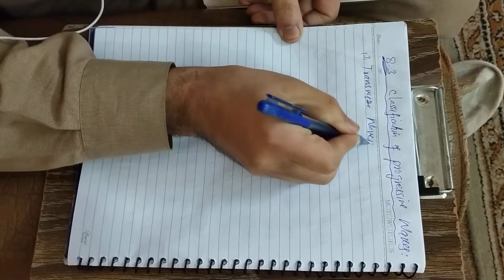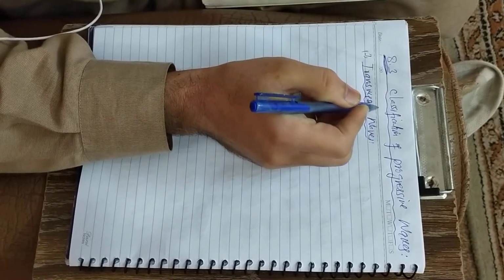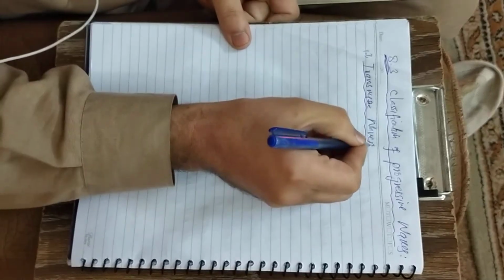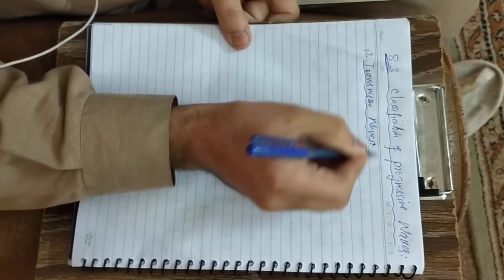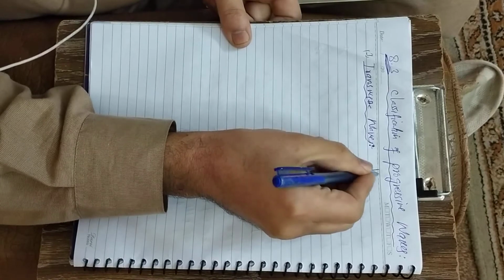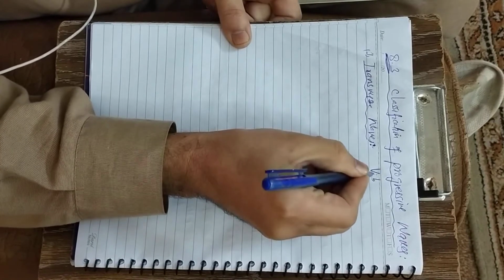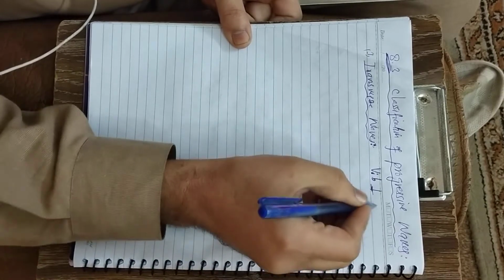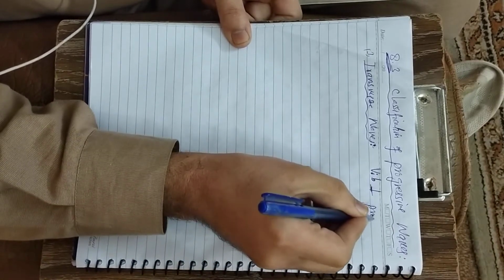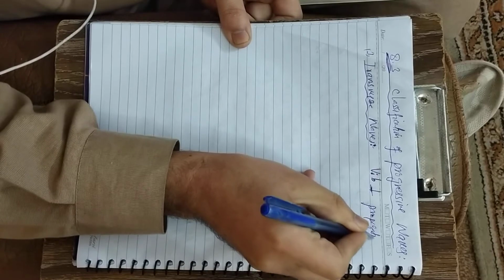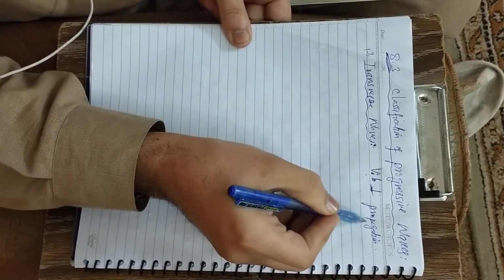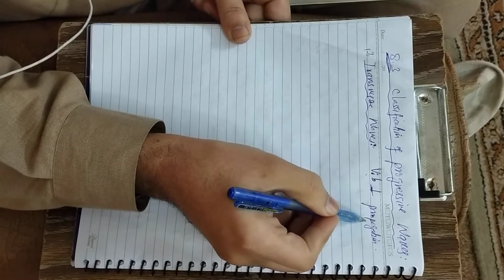How can we define the transverse wave? The definition is written in the book, so I'll not write the definition to save time. I'll write it in short: when the particles of the medium vibrate perpendicular to the direction of propagation, that is called the transverse waves. When the vibration of the particle is perpendicular to the propagation of waves, that is called the transverse waves.